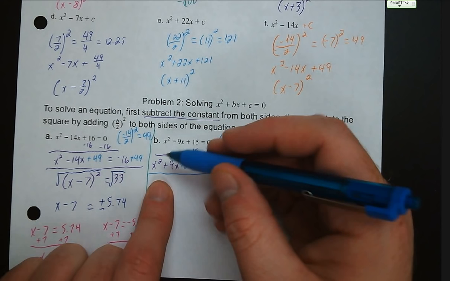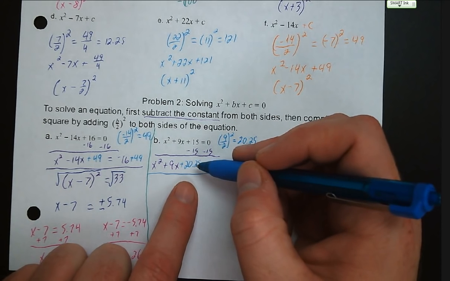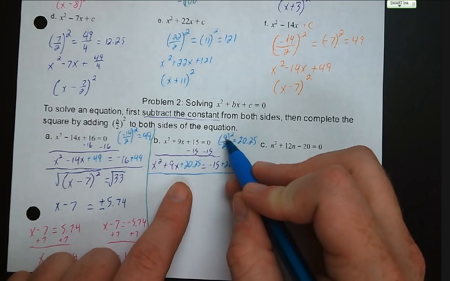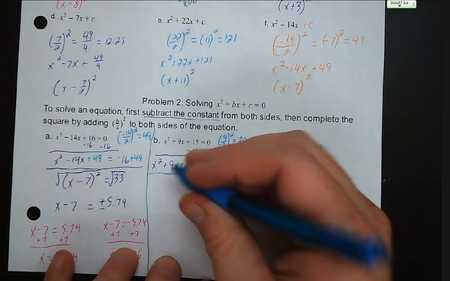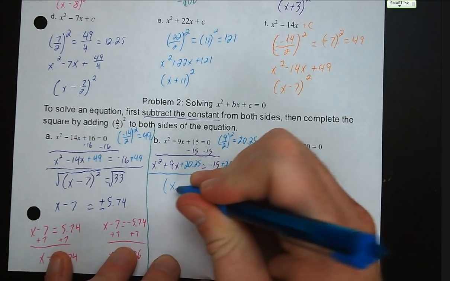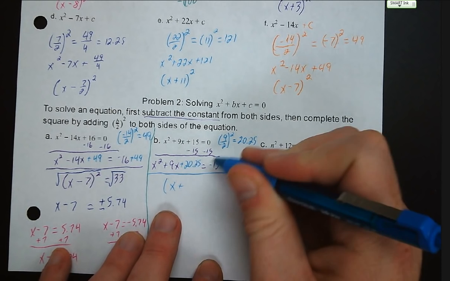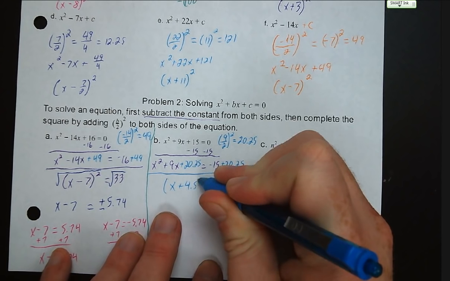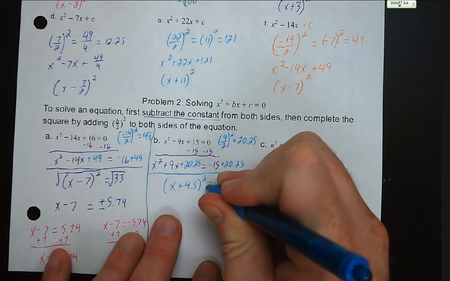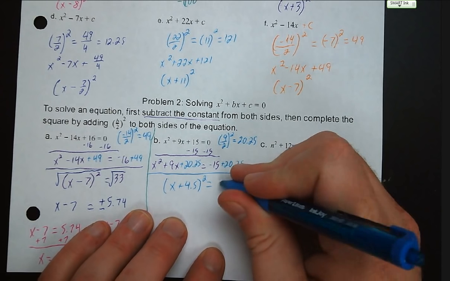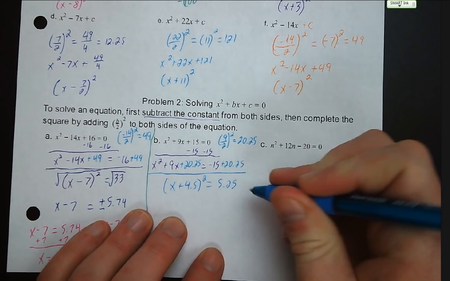So x squared plus 9x plus 20.25. Remember that hint that whatever is inside the parentheses here is going to be the second part of your binomial. So we're going to do plus 9 halves, that's just 4.5. And that's the quantity squared, equals negative 15 plus 20.25 is 5.25.